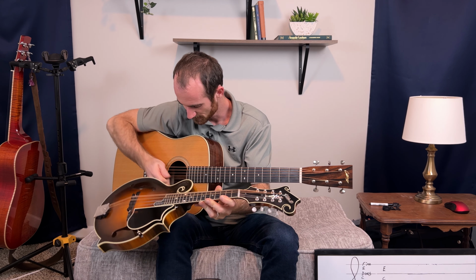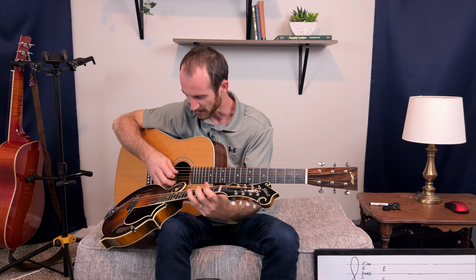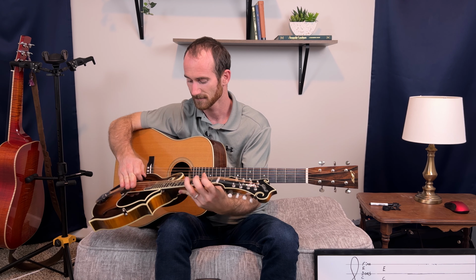So if I pluck the low string on the mandolin, and then of the 4 strings on the guitar, this high one, it's a G. Next one on the mandolin, now I'm doing it backwards on the guitar.